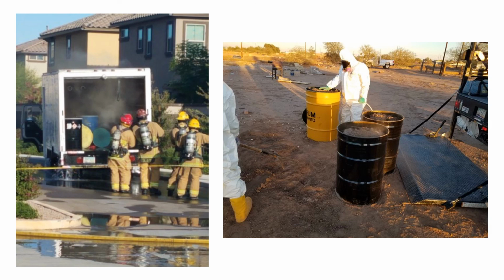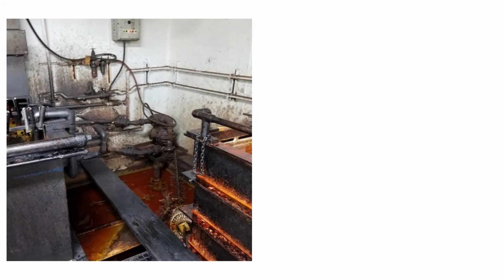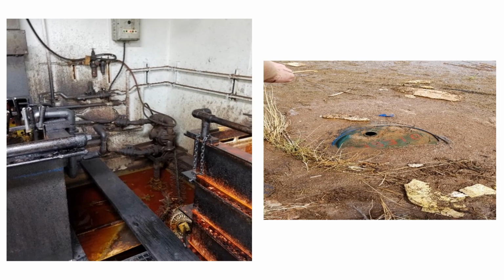After the drum contaminated the soil, the picture on the right shows that the soil had to be cleaned up as well. This picture on the right is actually of a drum that someone threw into the desert and tried to bury. That was a fun inspection.